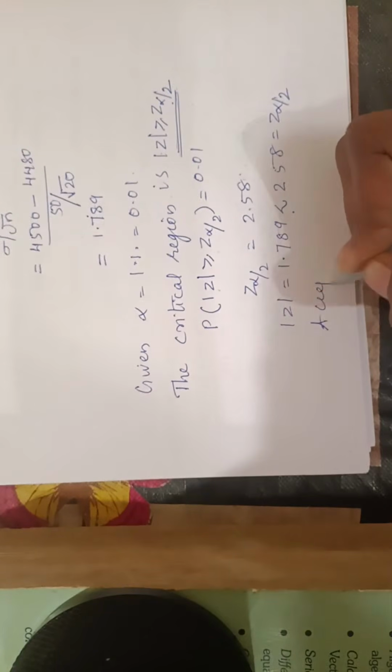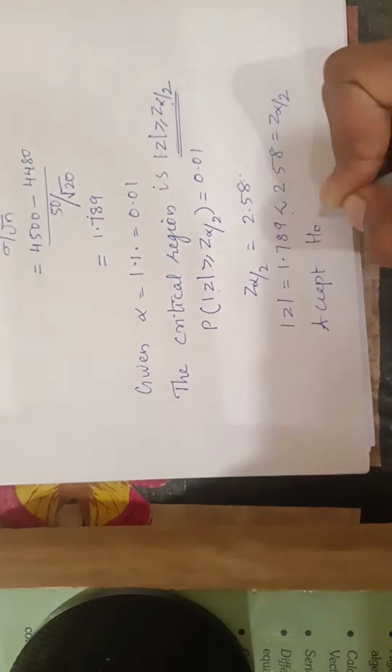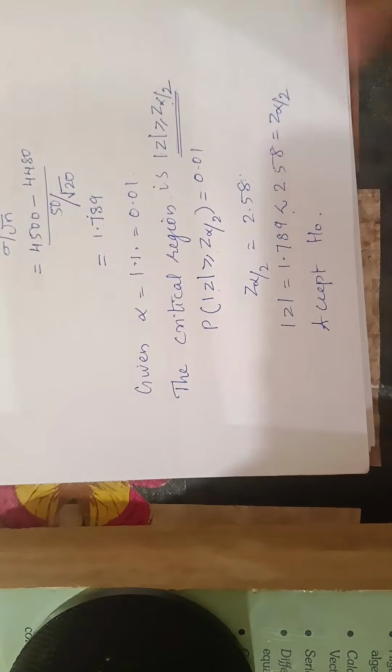So accept H naught. Accept H naught means we conclude that the average monthly income of the population is 4,480. You have to write the conclusion also.